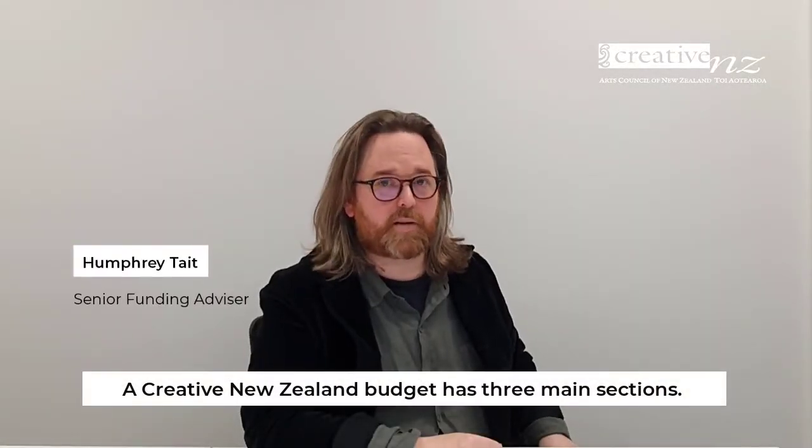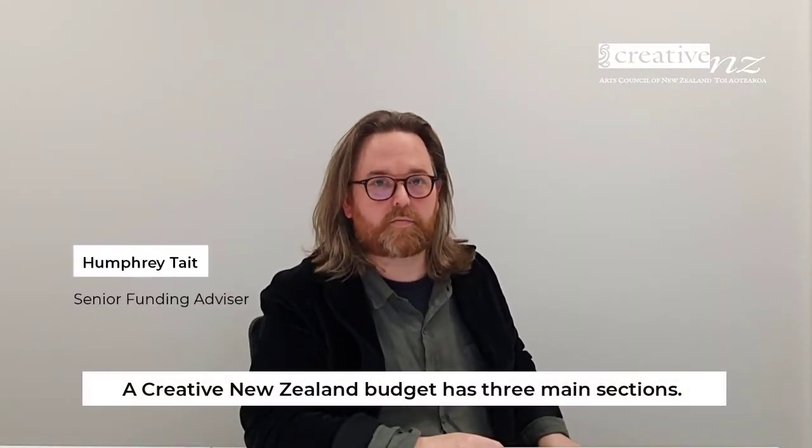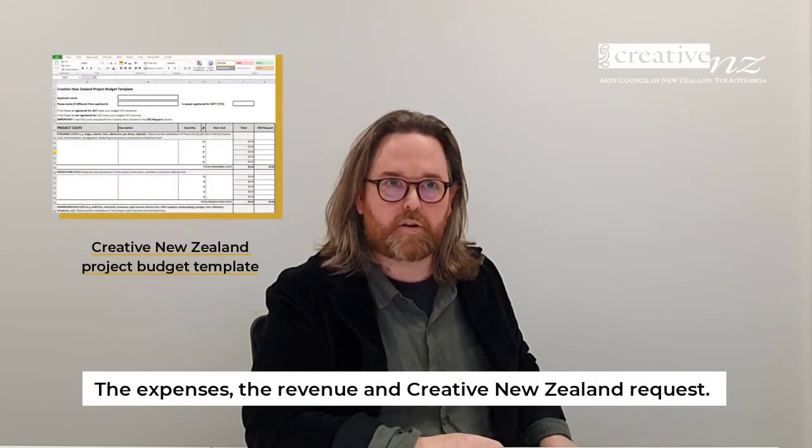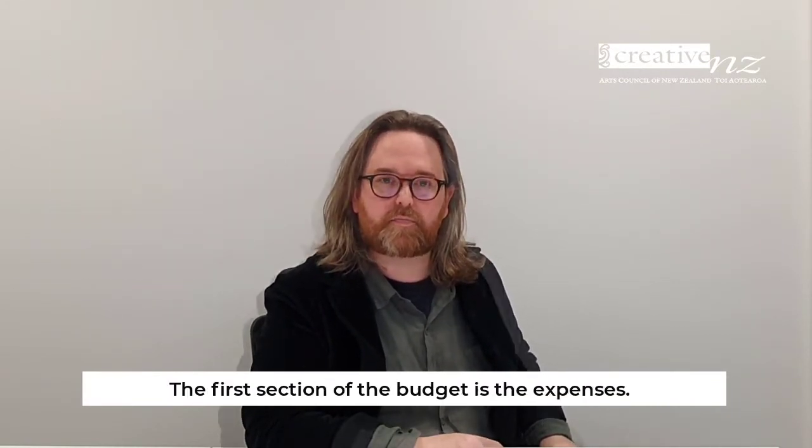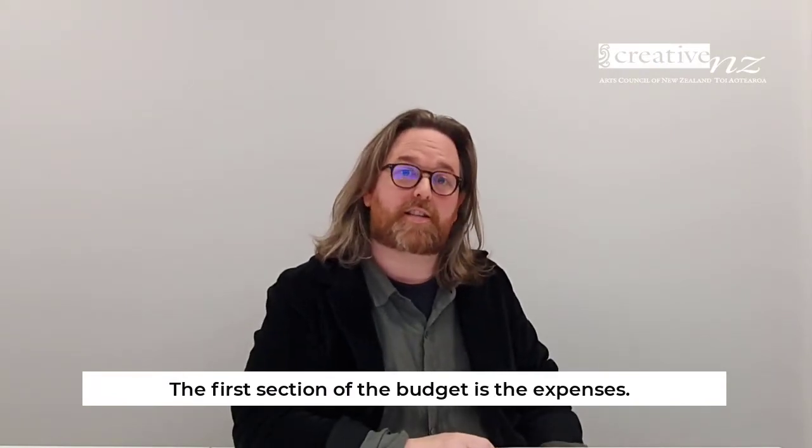A Creative New Zealand budget has three main sections: the expenses, the revenue, and the Creative New Zealand request. Let's break down each of these. The first section of the budget is the expenses.